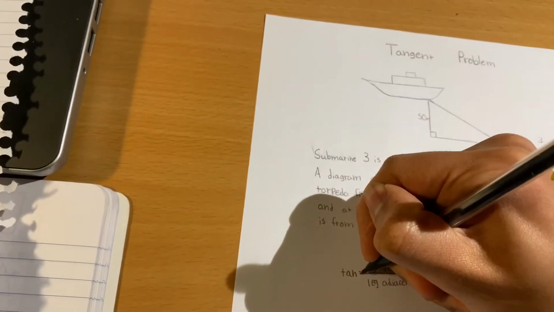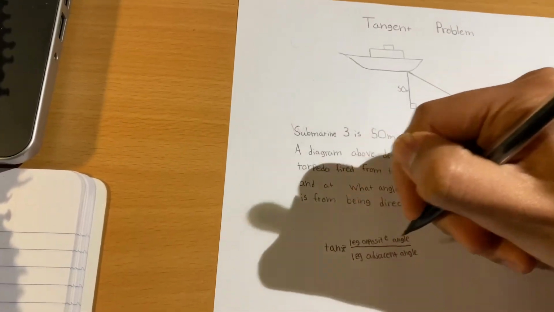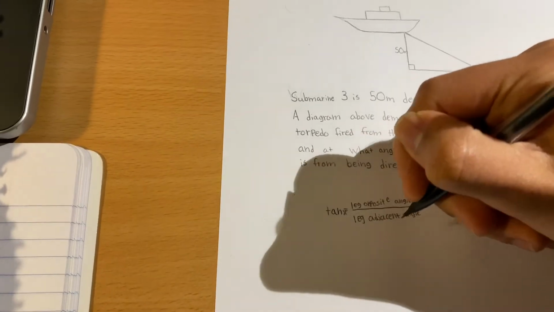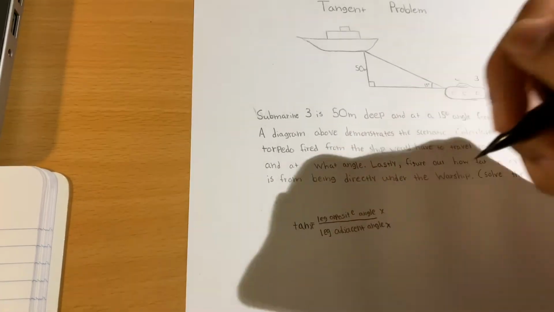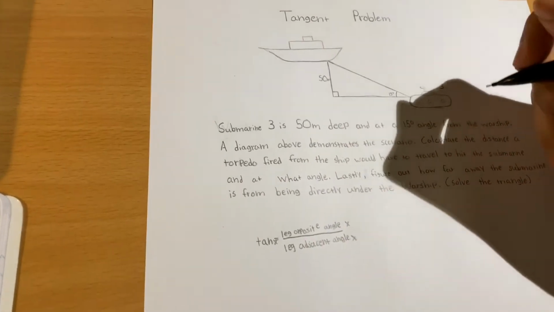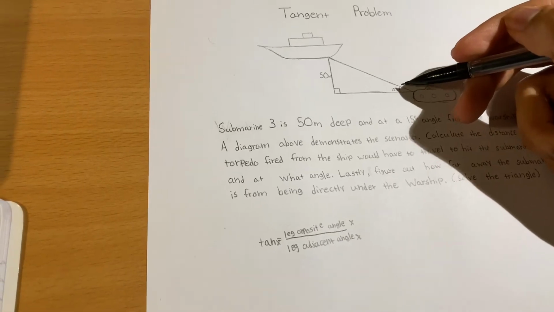So that's tan x, leg opposite angle x, and leg adjacent angle x. And x in this case is what they've given me, which is 15 degrees.